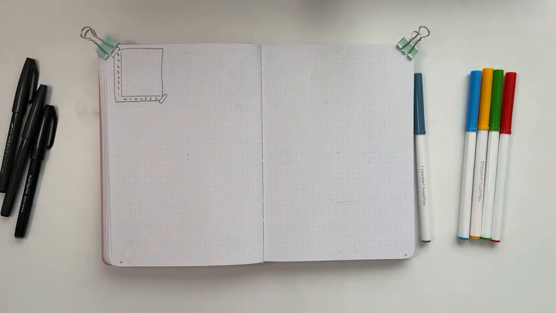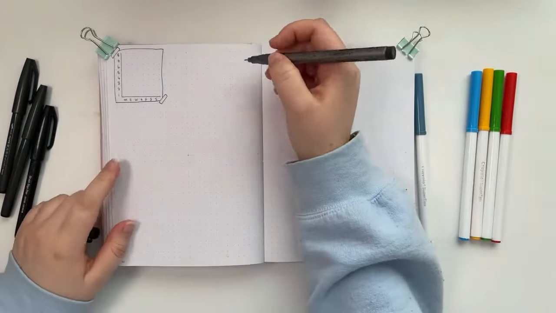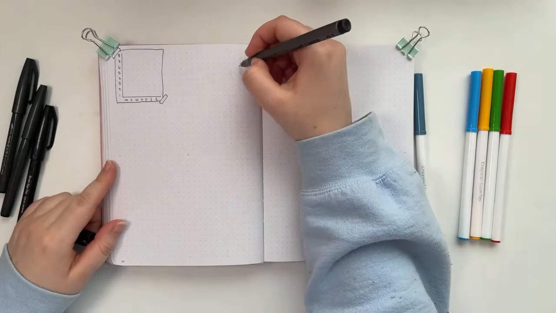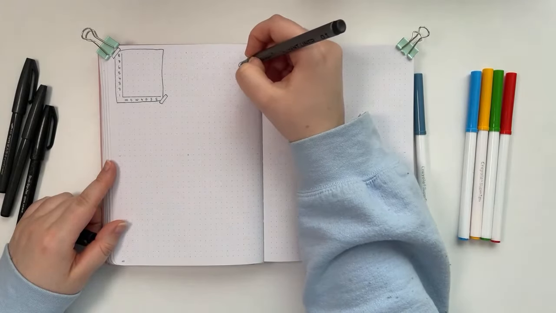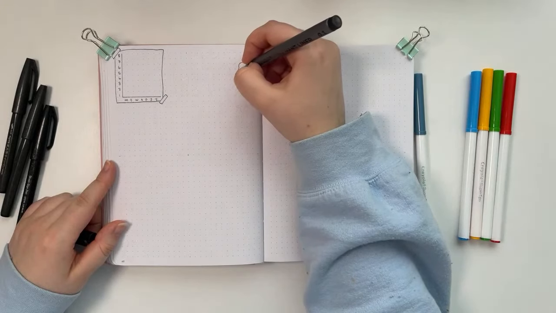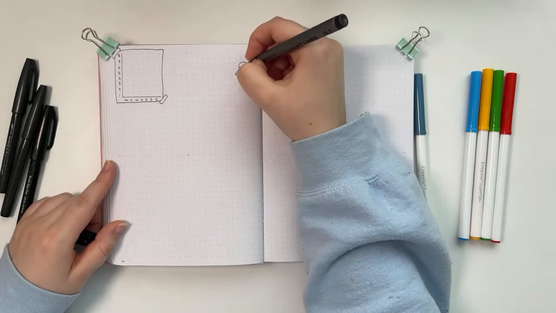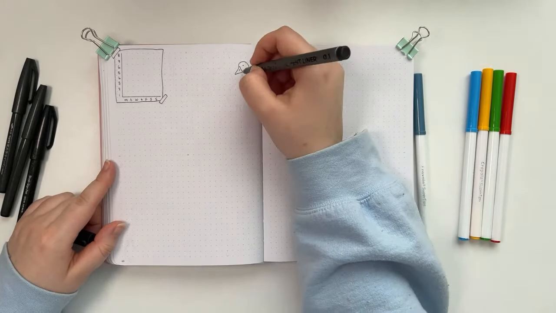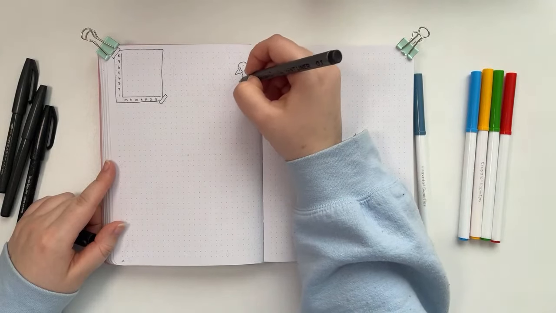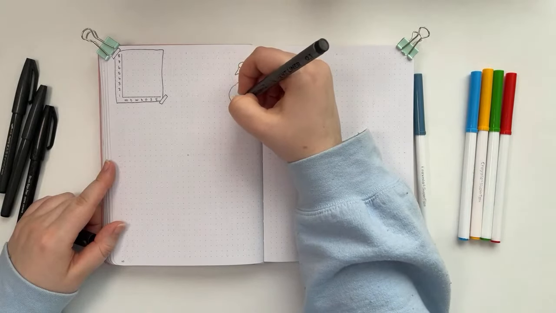Now let's go in on the little duck doodle I've got here. So I'm using the 0.1 pen again. This is just because I want it to be quite fine, delicate little details. And I think maybe the 0.5 would be slightly too small. I mean 0.05. So we're going with the 0.1 for today.